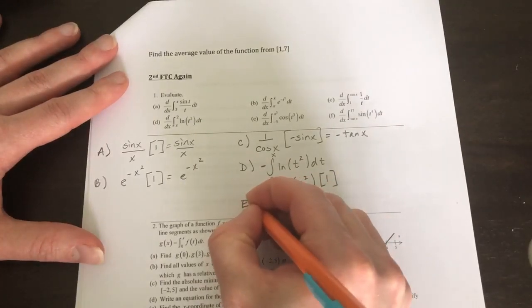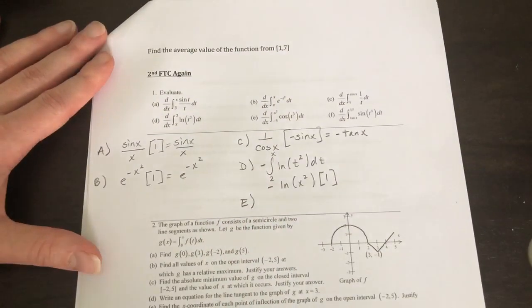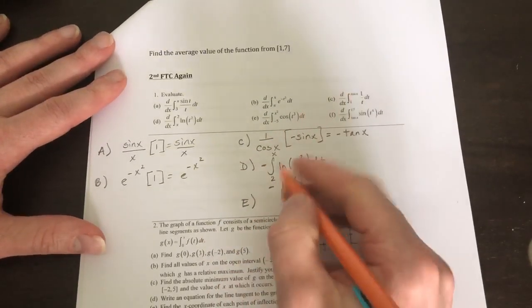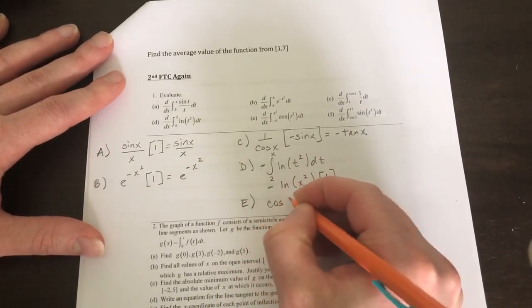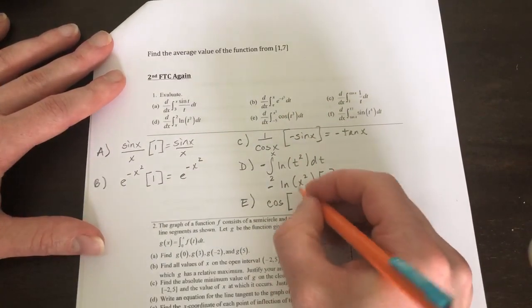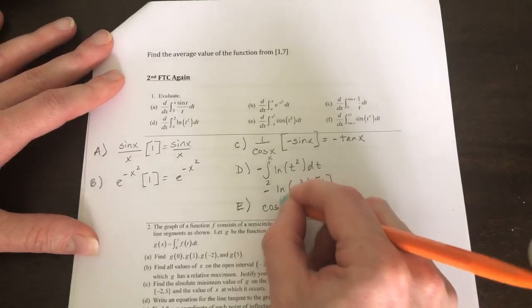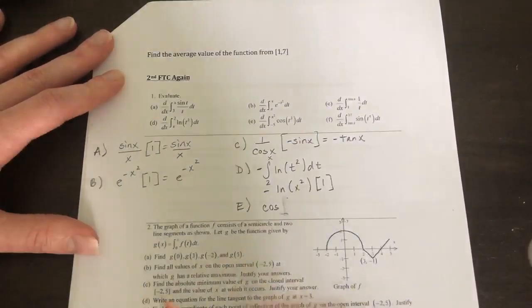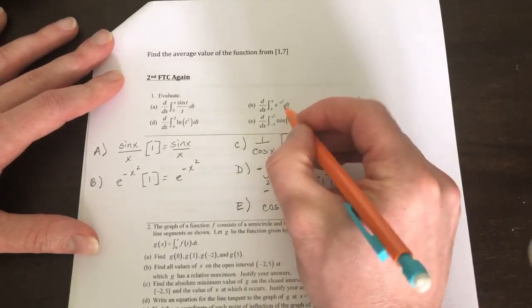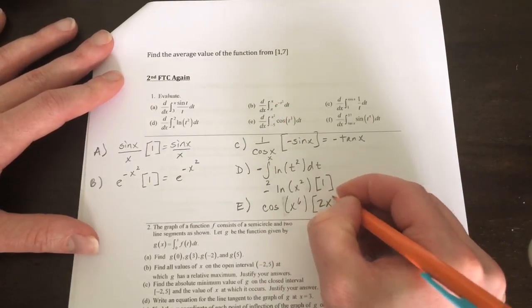Part E. When I do part E, I'm going to plug in the x squared. So I get cosine squared to the third power. It's a power to a power, so we're going to multiply the exponent. So it's cosine of x to the 6th. And then I'm going to chain rule the top limit, which is 2x.